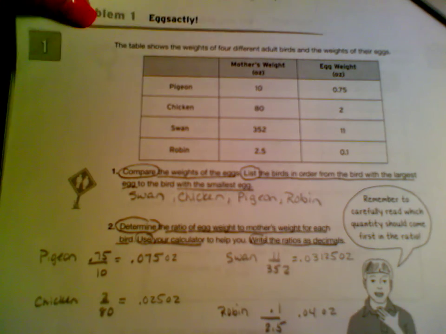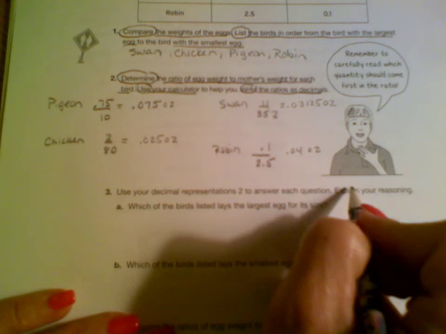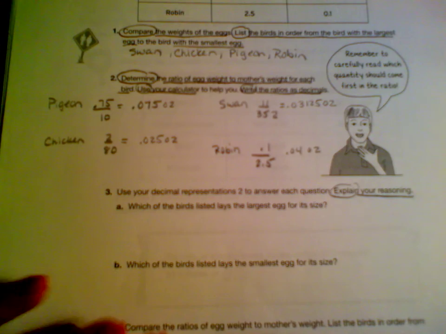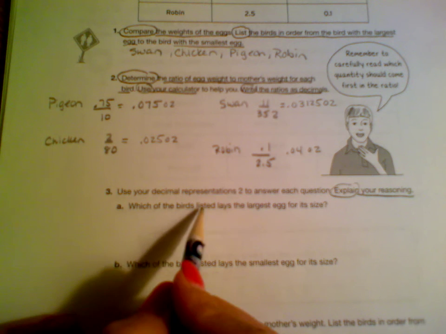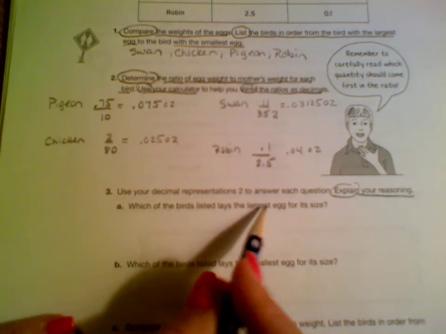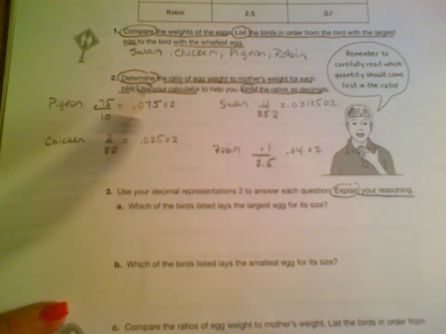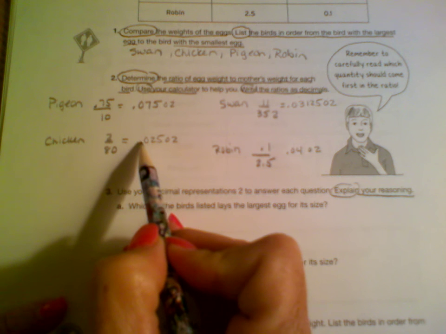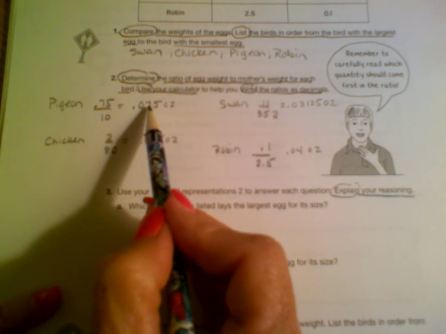Okay, now they want me to use the decimals that we just came up with in problem 2, and we're going to answer the following questions. They want me to explain my reasoning, so it's not good enough to give a number answer. So which of the birds listed lays the largest egg for its size? So I'm looking at which one of these numbers is the largest. Well, they all have a decimal and then a 0. So I'm going to look to the second number. 7 is the largest, so the pigeon.